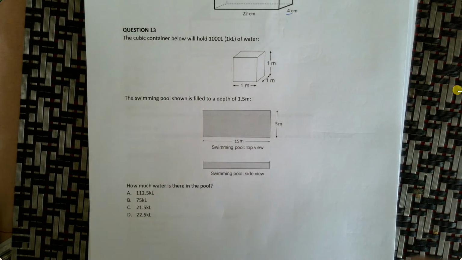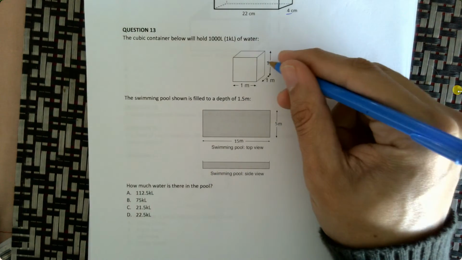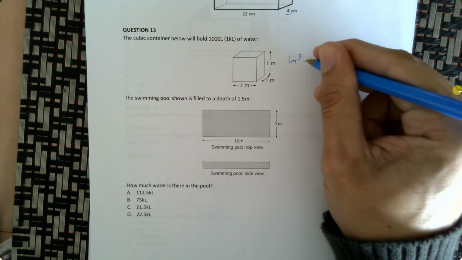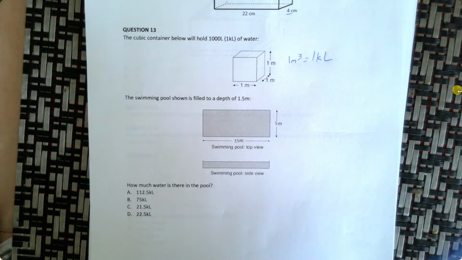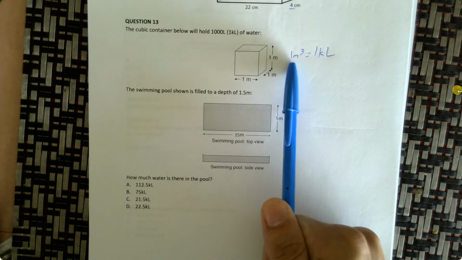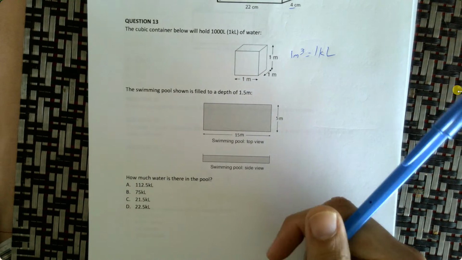13. So they're saying 1 times 1 times 1 is a kiloliter. 1 cubic meter equals 1 kiloliter. To me, that's the important thing. The answers are in kiloliters, so I want to be seeing the link between cubic meters and kiloliters.